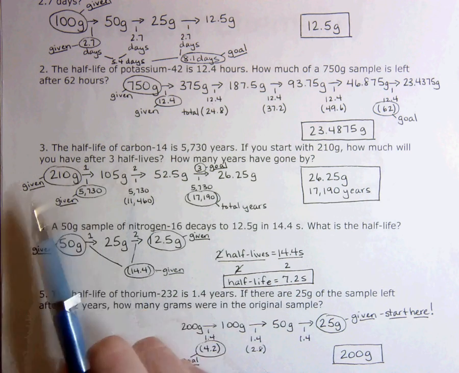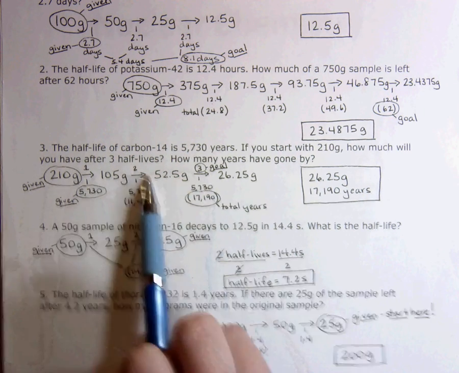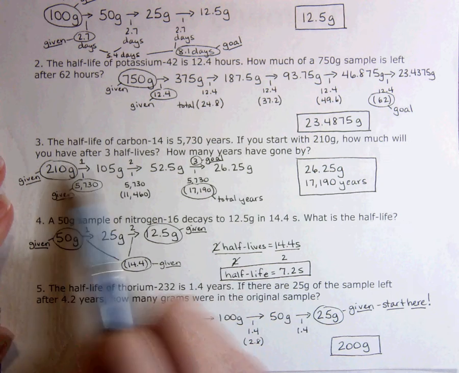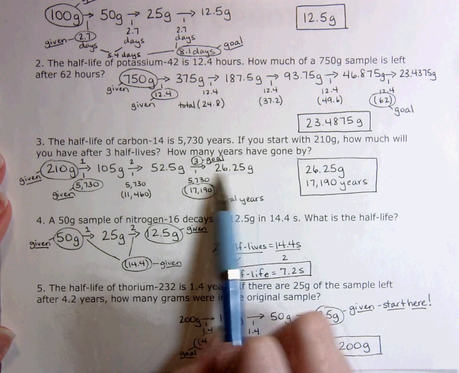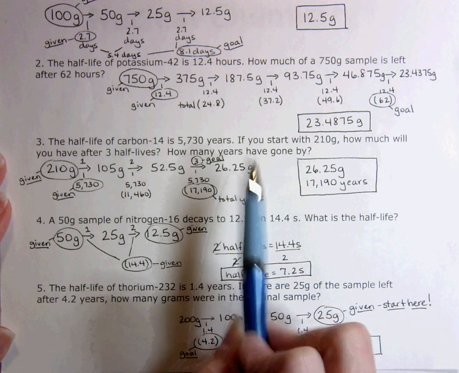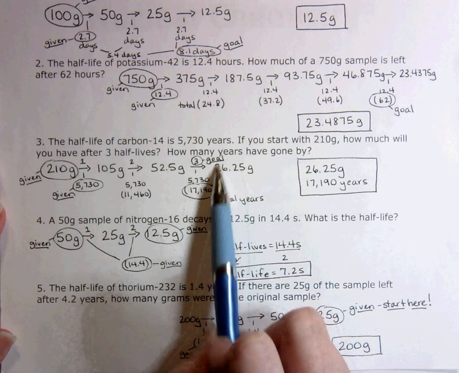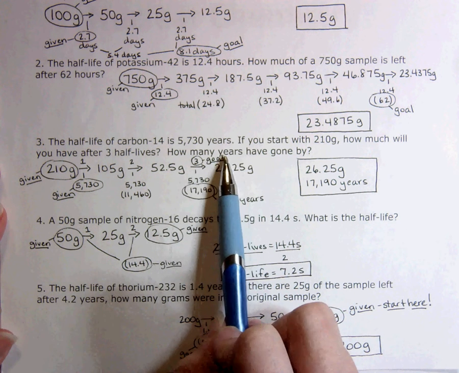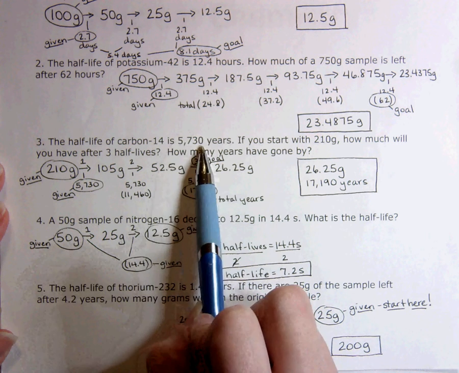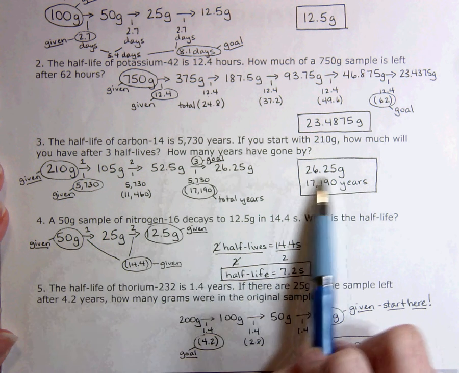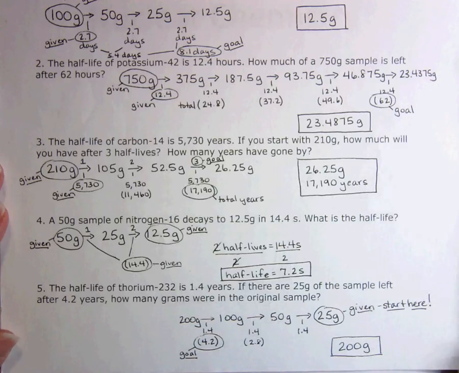So 3 half-lives, I do my arrow 3 times, 1, 2, 3, and I go from 210 to 105 to 52.5, and then all the way to my last one here, 26.25. I know that this is how much I have left, and how many years did it take? Well, it was 3 half-lives. So 3 times this half-life would give me a total of 17,190 years.